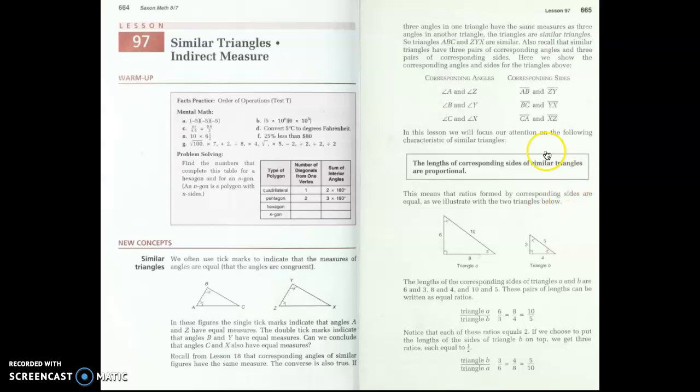This is really important because this rule is what we're going to use for the rest of our lesson: the lengths of corresponding sides of similar triangles are proportional. So there's three things you need to know here. The lengths of corresponding sides of similar triangles are proportional, which means we can set up a proportion and solve for an unknown.